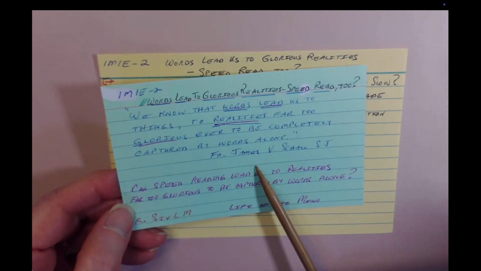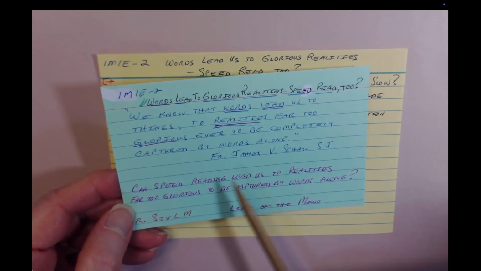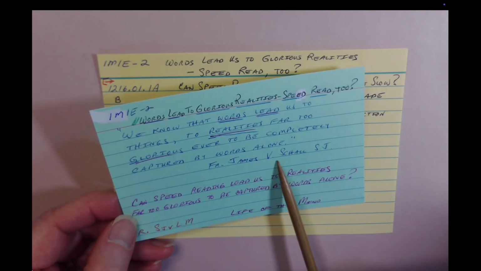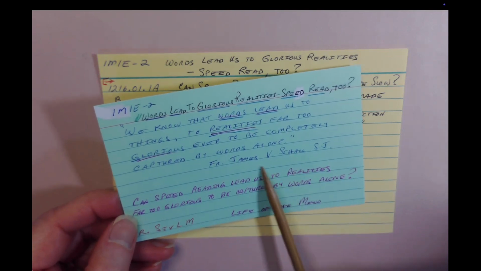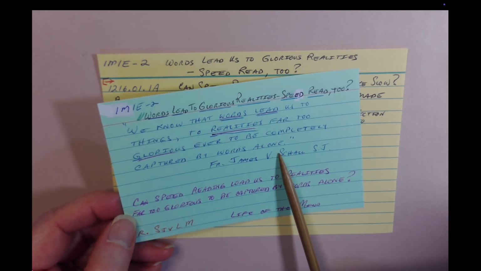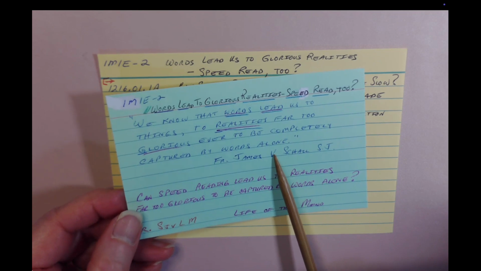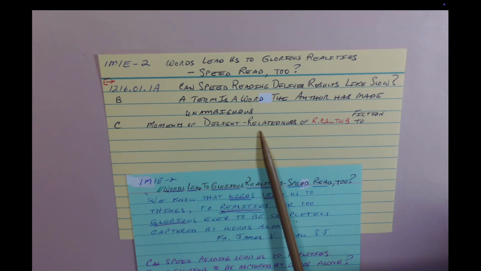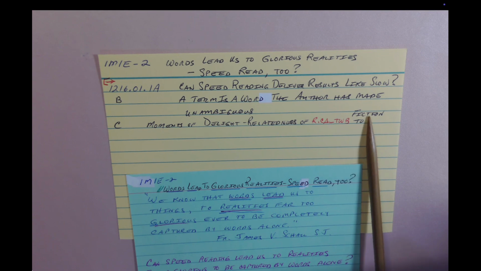It's a very interesting contrast, because Adler is saying you have to clearly understand what the author meant. Father Schall is saying sometimes the words just aren't going to be up to giving you what the author means. Interesting contrast.